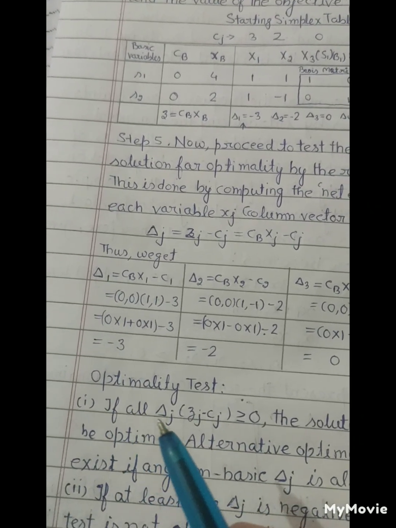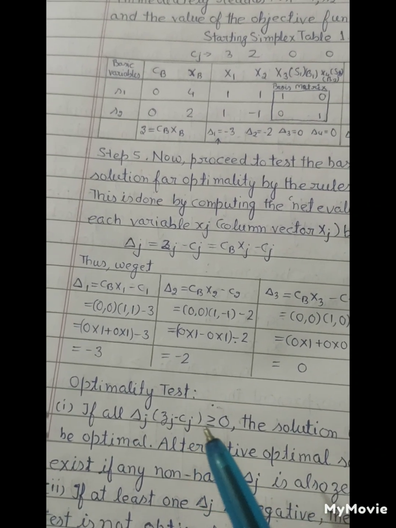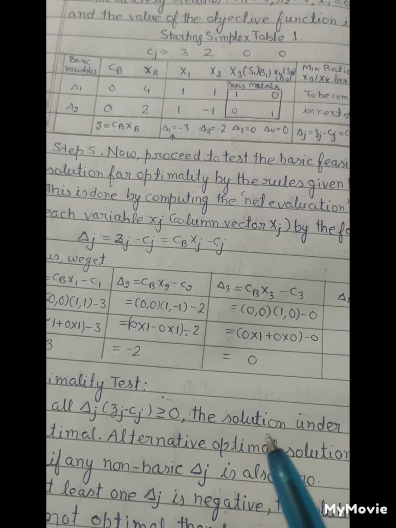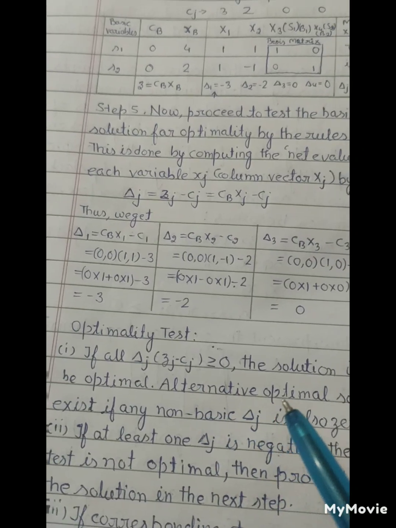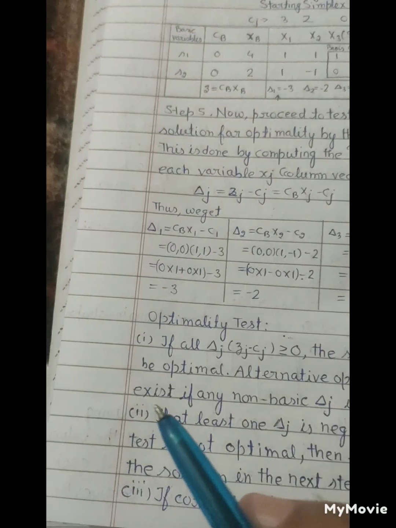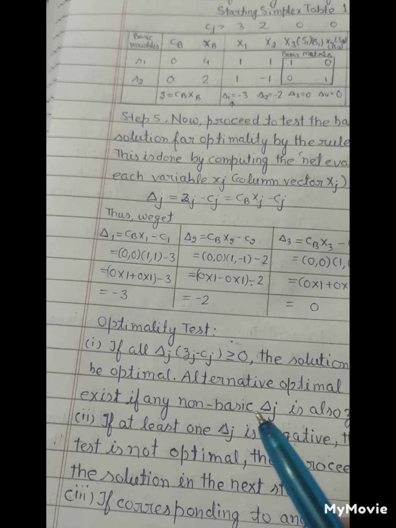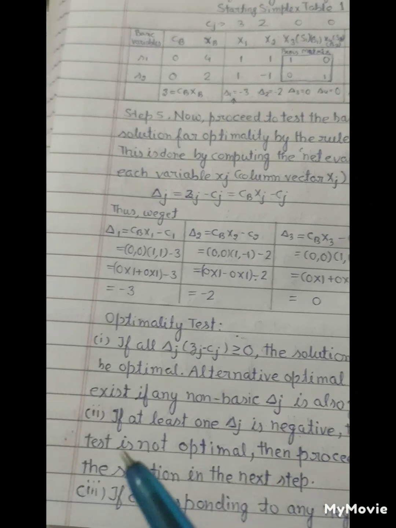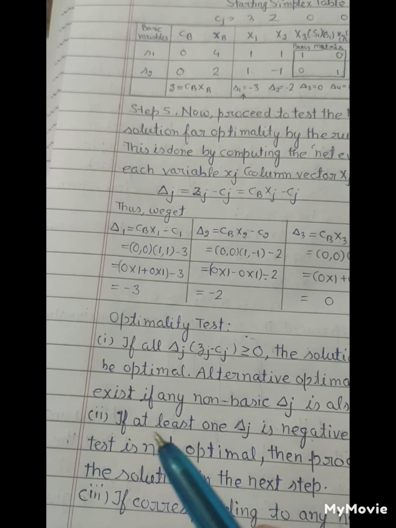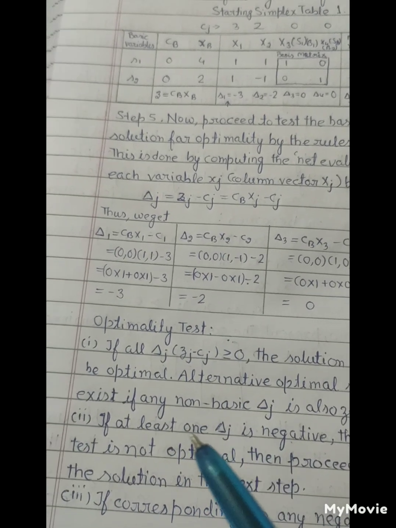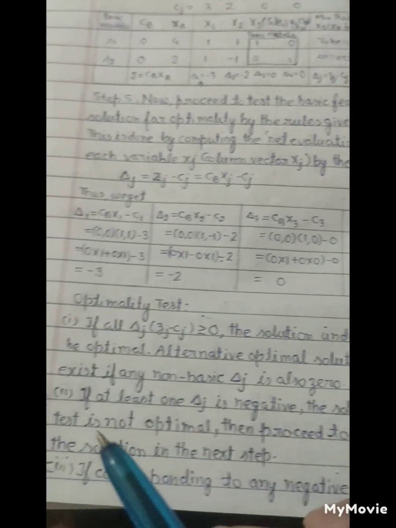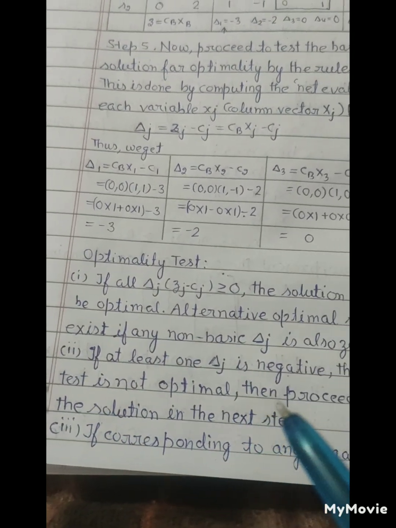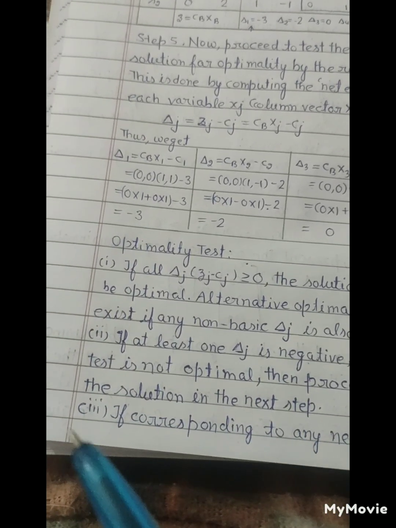Optimality test. First, if all the delta j = zj − cj are greater than or equal to 0, the solution under this test will be optimal. Alternatively, optimal solutions will exist if any of the non-basic delta j is also 0. Second, if at least one delta j is negative, the solution under test is not optimal, so proceed to improve the solution in the next step.